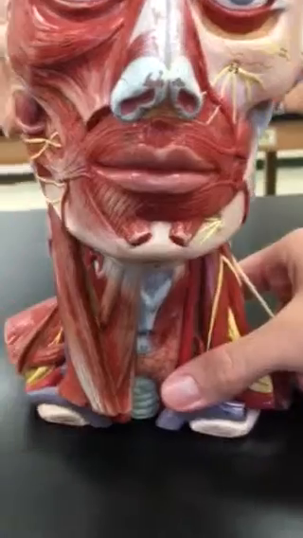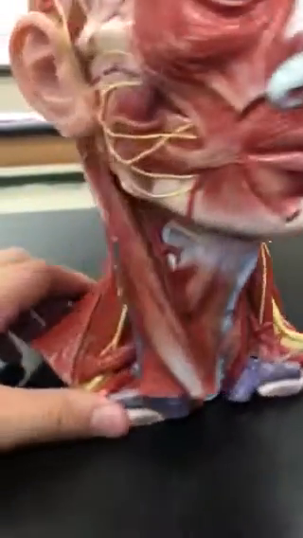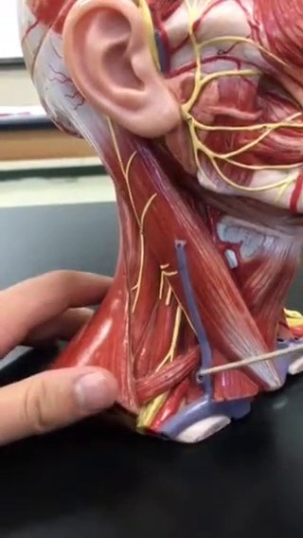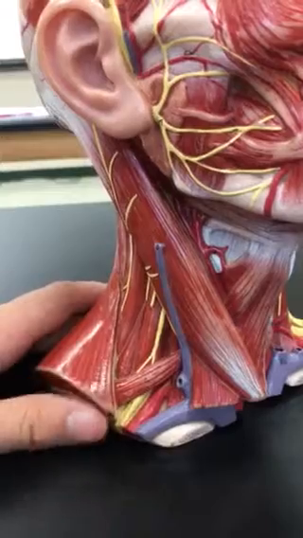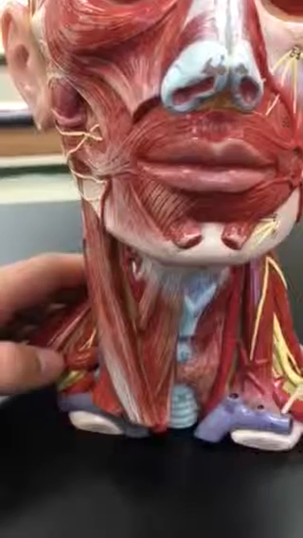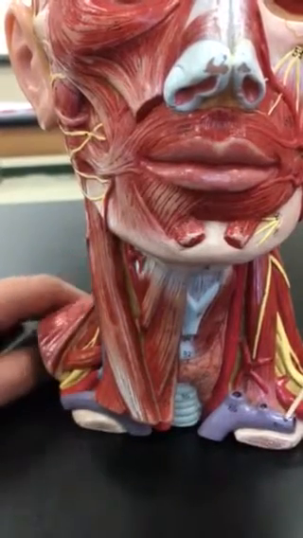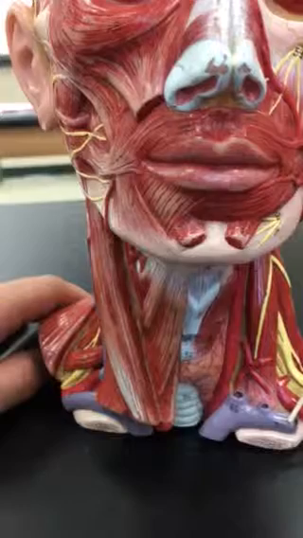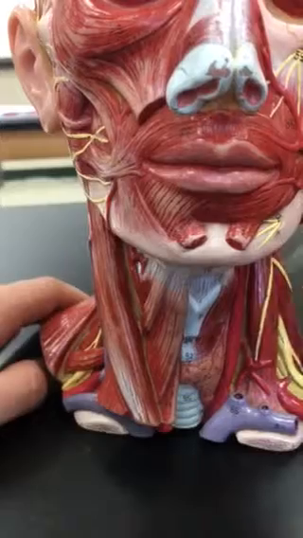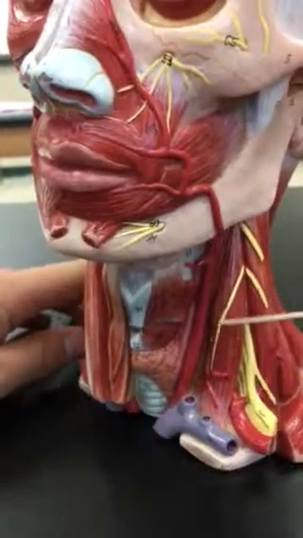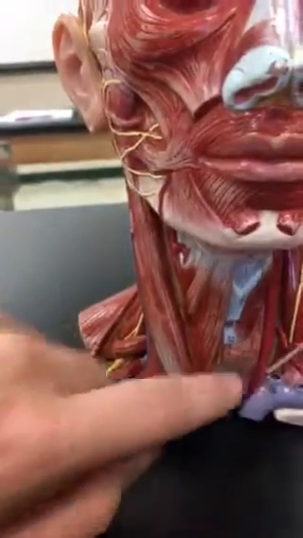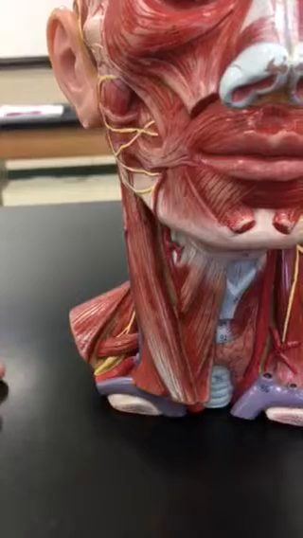Now we have external jugular vein, anterior jugular vein, and subclavian vein, and internal jugular vein, phrenic nerve, vagus nerve, which I believe we covered earlier, but it's going to run alongside the internal jugular vein.